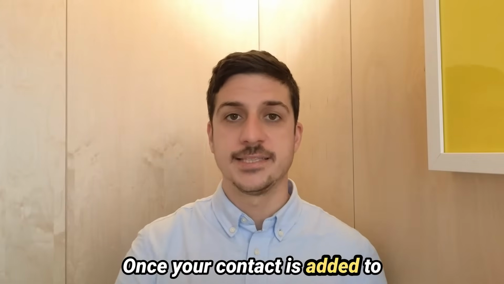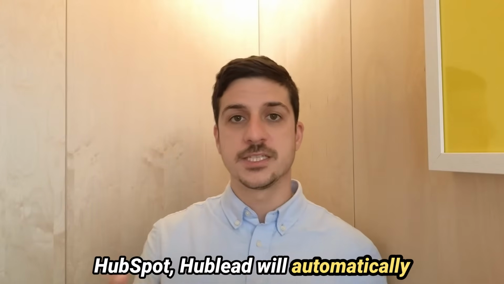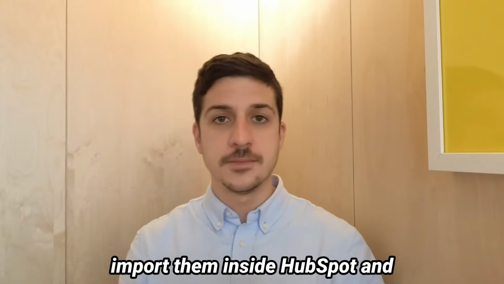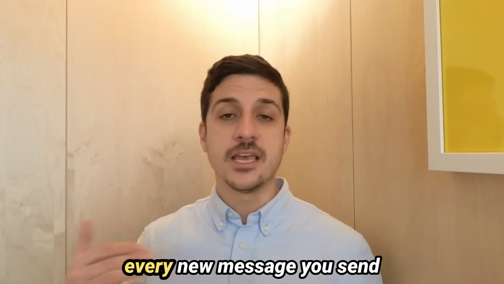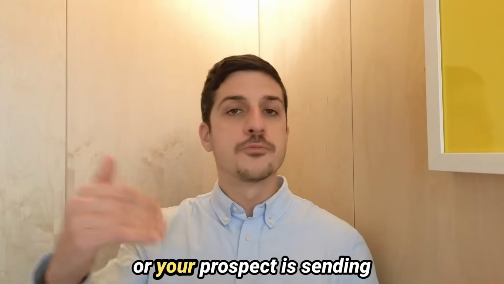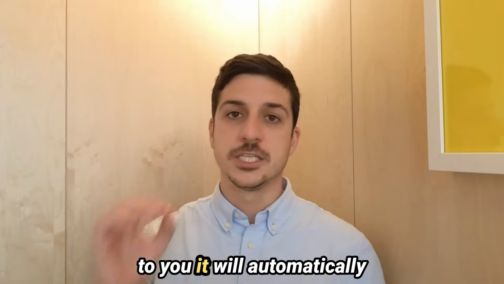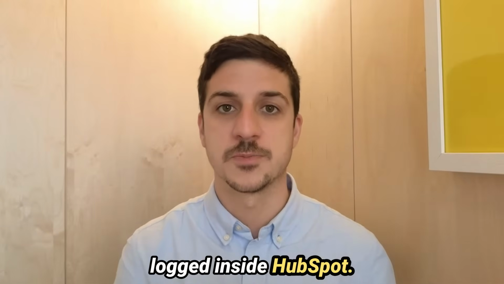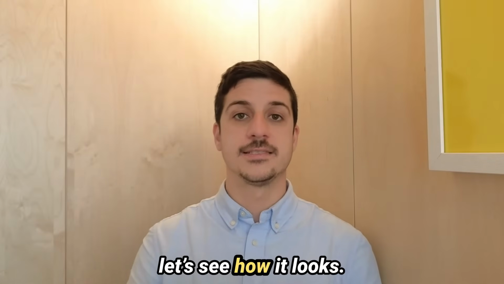Once your contact is added to HubSpot, Hubly will automatically scan for the past messages and import them inside HubSpot. And every new message you send or your prospect is sending to you, it will automatically load inside HubSpot. So really easy. And now let's see how it looks.